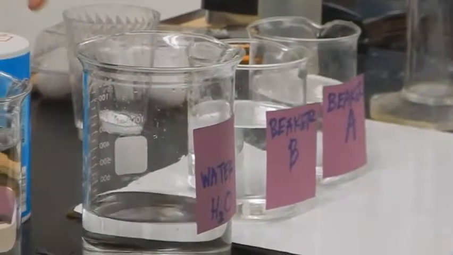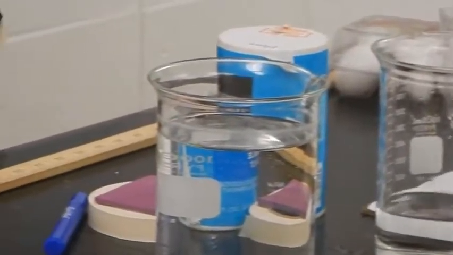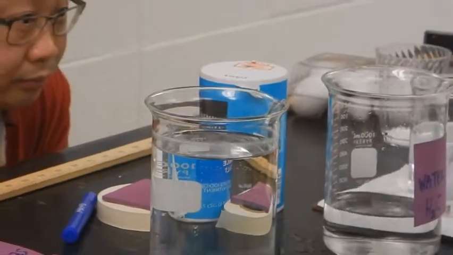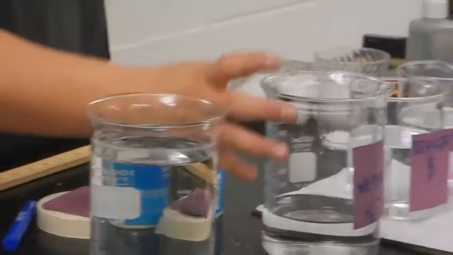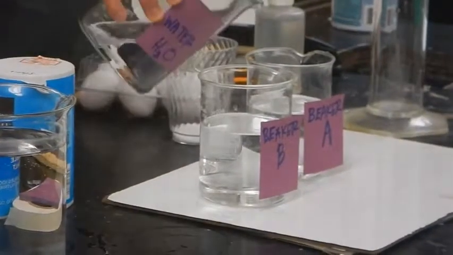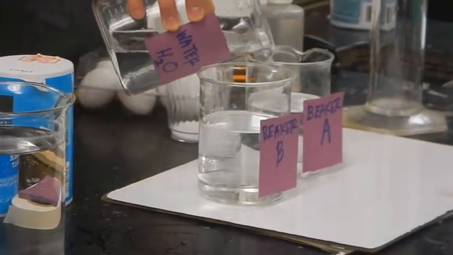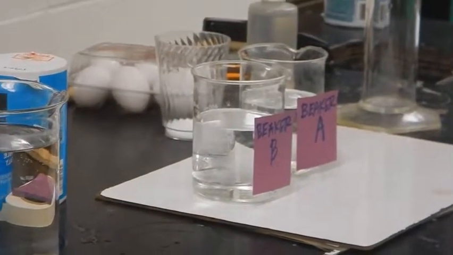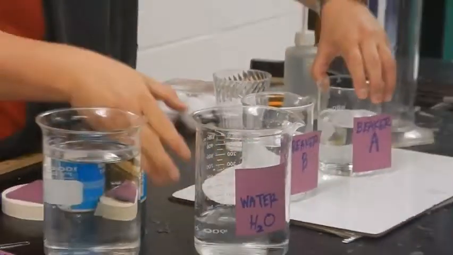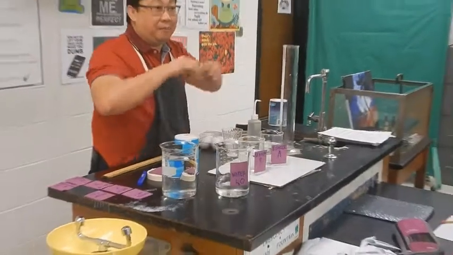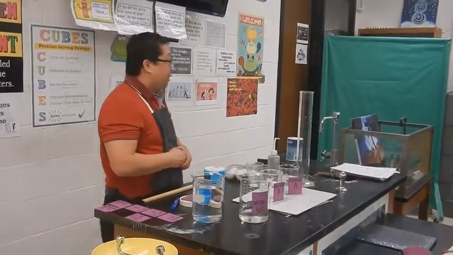So I have to make sure that they have the same amount of water. Okay, I need to put more water on the second beaker. Okay, so both setups now have the same amount of water, which is 400 ml.